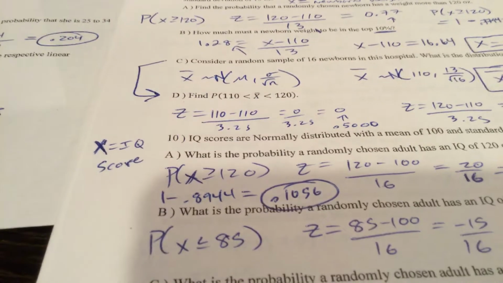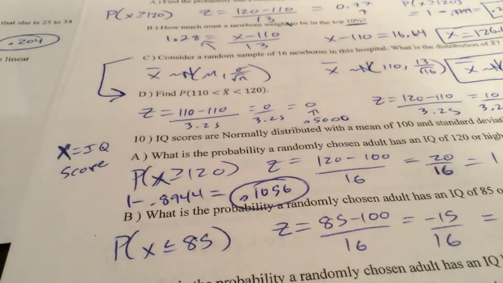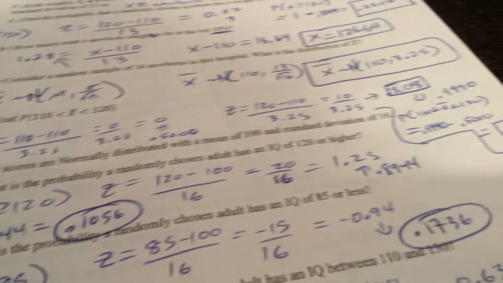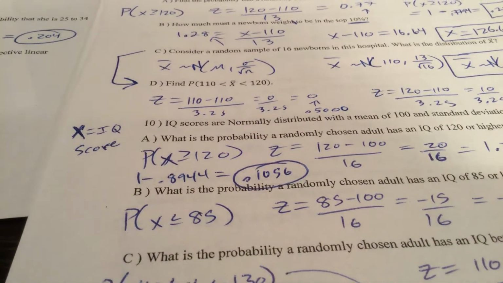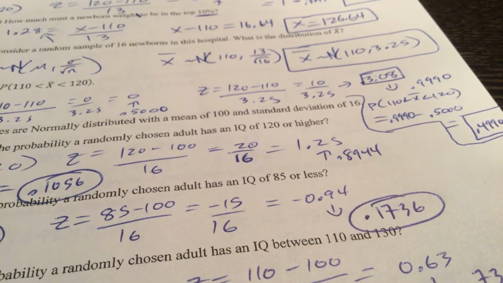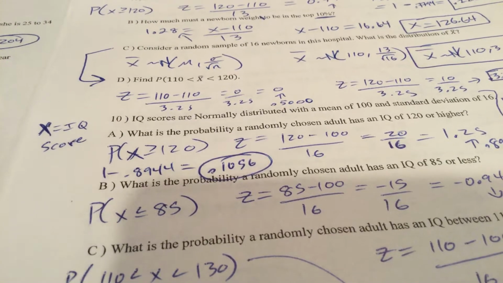We've done the IQ question a bunch. IQ scores are normally distributed with a mean of 100 and standard deviation of 16. X equals IQ score. What is the probability a randomly chosen adult has an IQ score of 120 or higher? So probability x bar greater than or equal to 120. Find your z-score. Look up the area. The area to the left is 0.8944. You want the area to the right, though, so the complement is 0.1056.